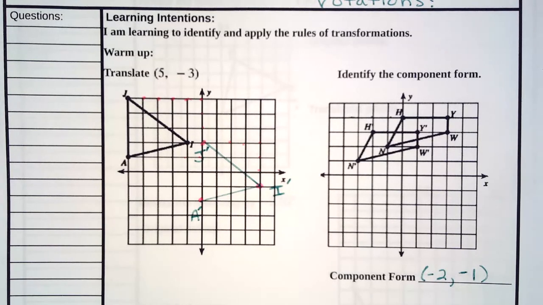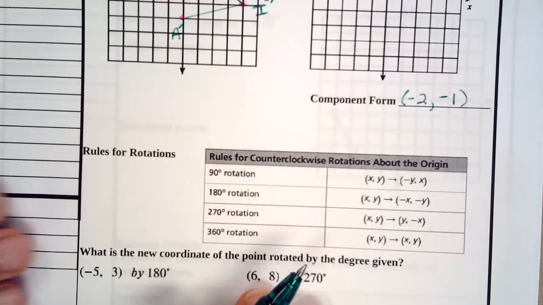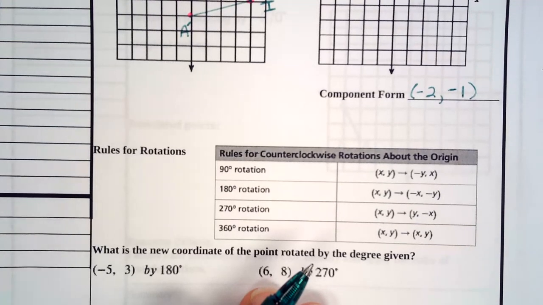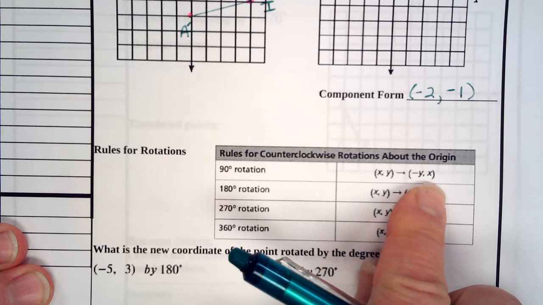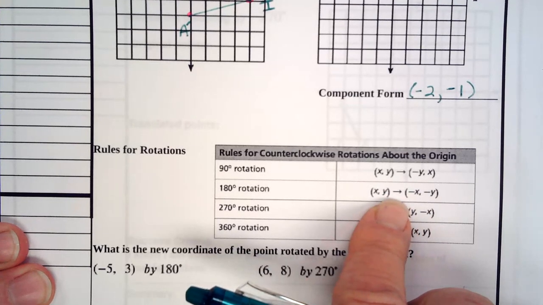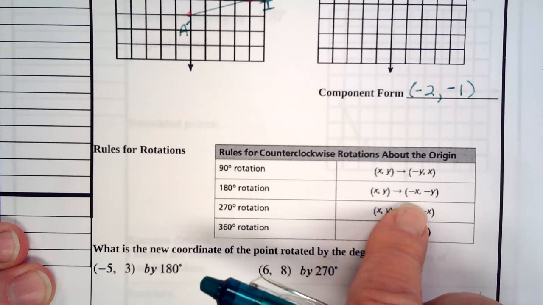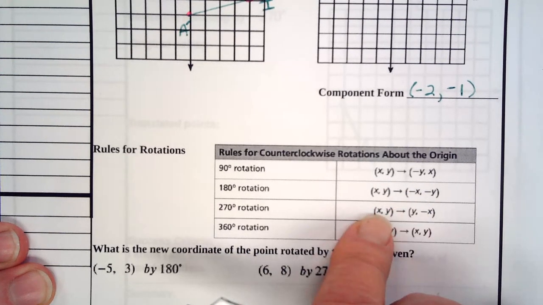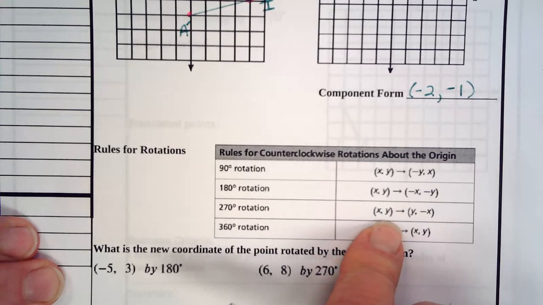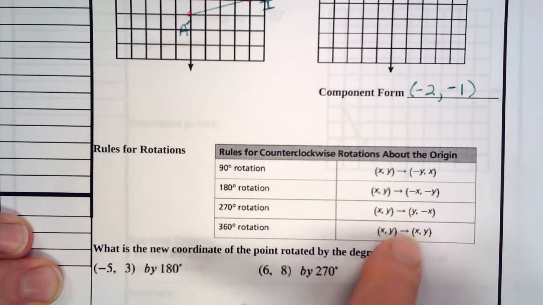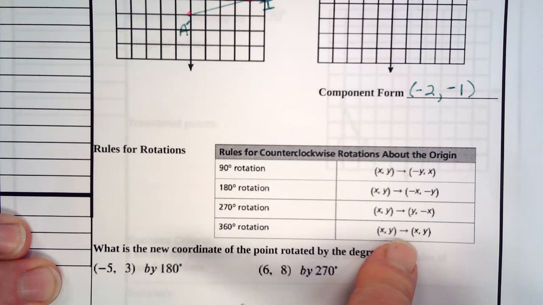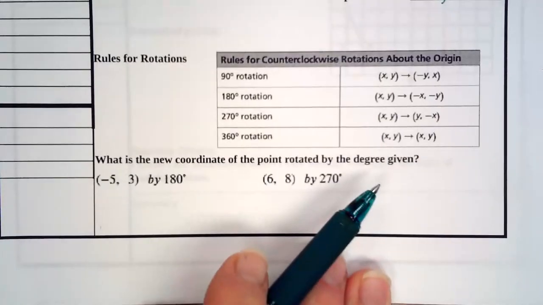For rotation, we're looking at different rules. If we rotate 90 degrees, then your x and y becomes the opposite of y and x. 180 degrees, your x and y becomes their opposites. 270 degree rotation, x and y becomes y and the opposite of x. And guess what? If you go 360 degrees, you're right back where you started from. So how do we apply these rules?